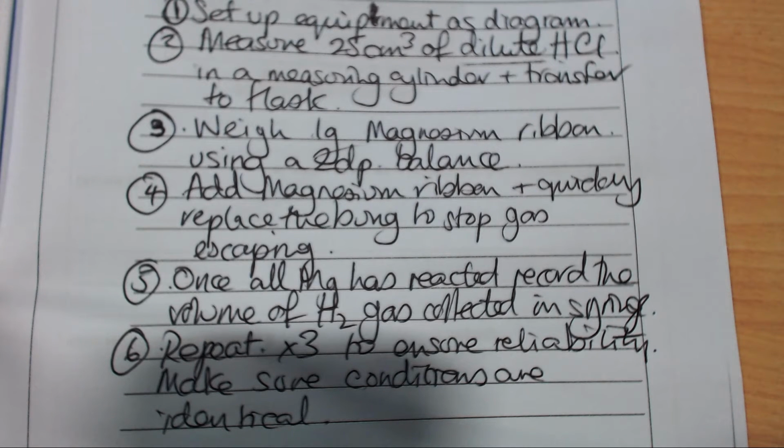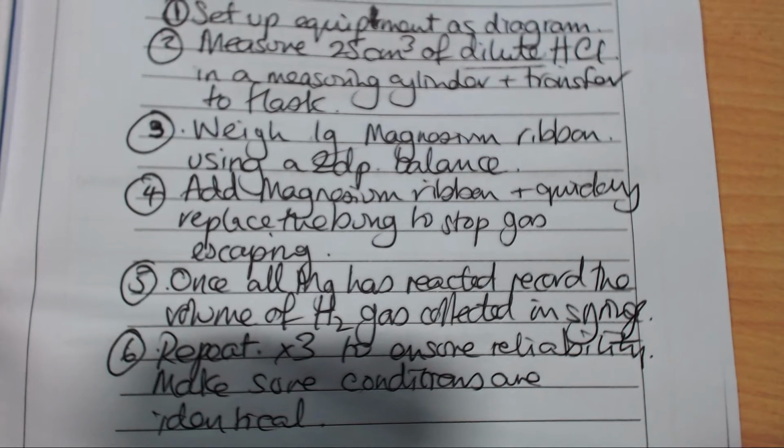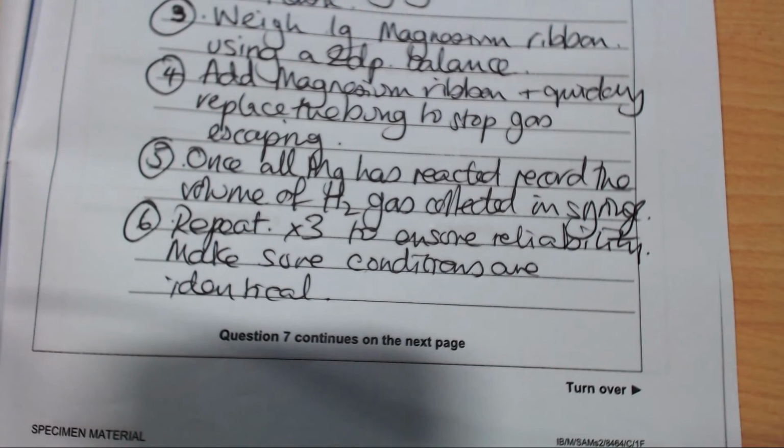Ensure. Let's move that up a little bit. Doesn't make it much easier. Oh, that's not helpful.